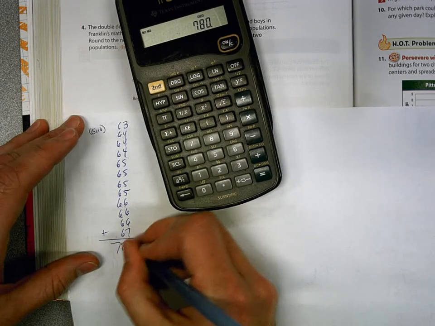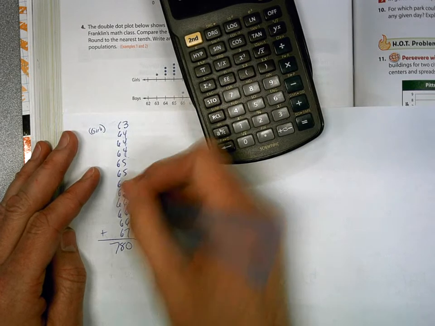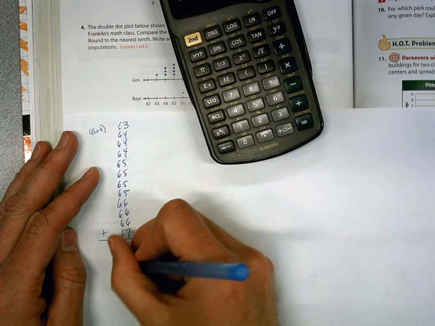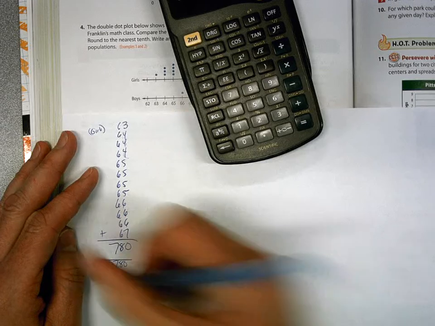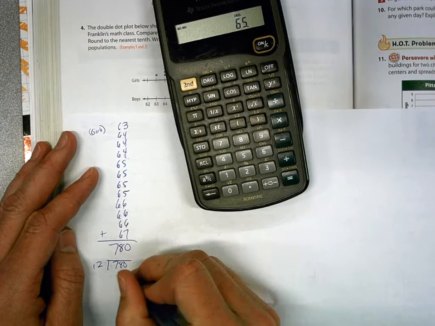And I said there were how many? 12, yep, 12. So 780 divided by 12 gives me 65. So there's our mean.